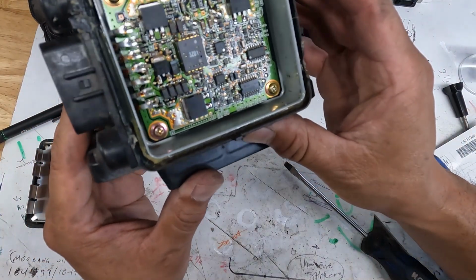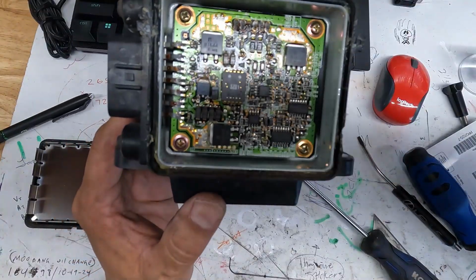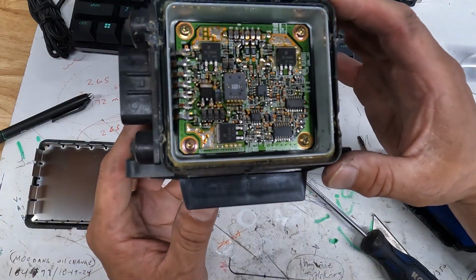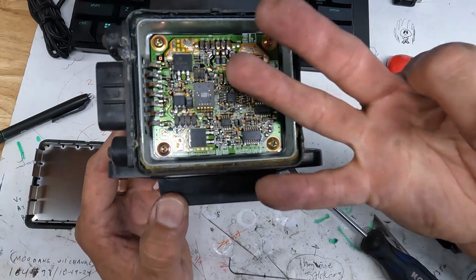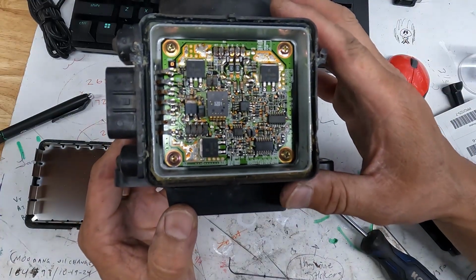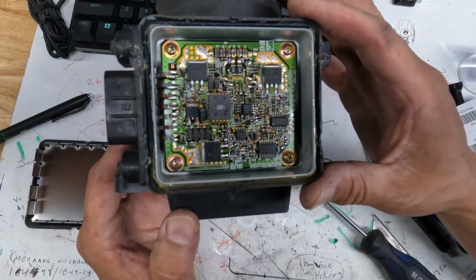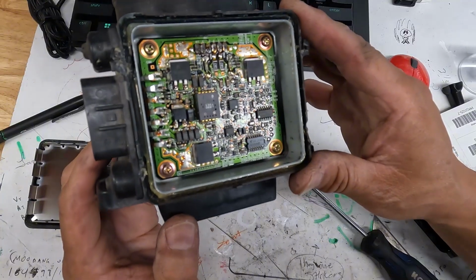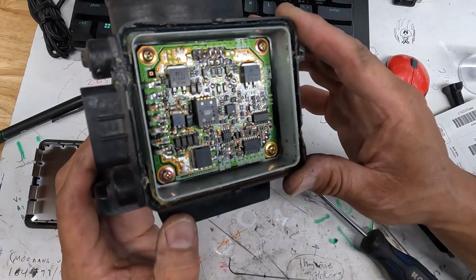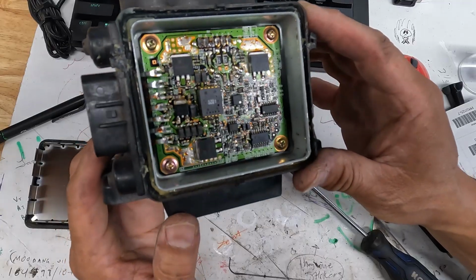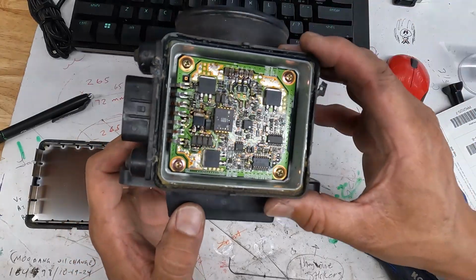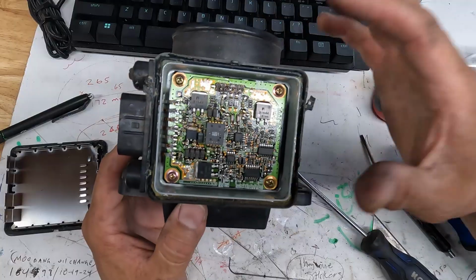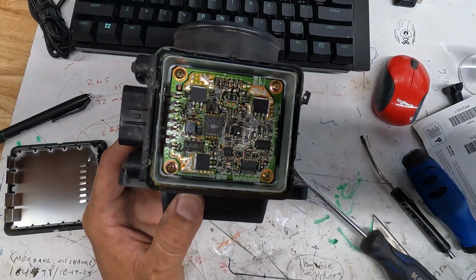I don't see any burn spots or anything like that, but wow, look how sophisticated this circuit is, this sensor. There's so much going on in there. This is like 3 sensors in one: baro, airflow, and air temperature. That's how sophisticated this thing is. Anyway, guys, I'm going to keep staring at this for a little while, so we'll see.